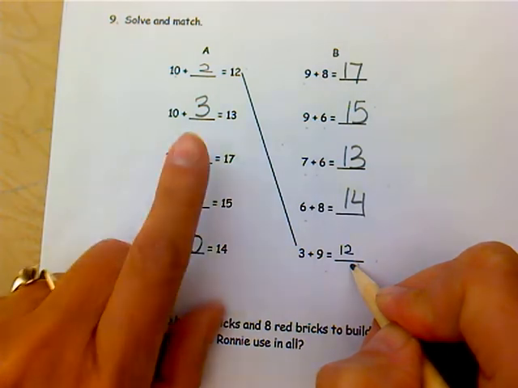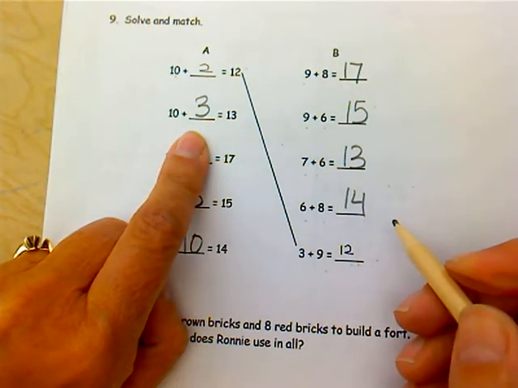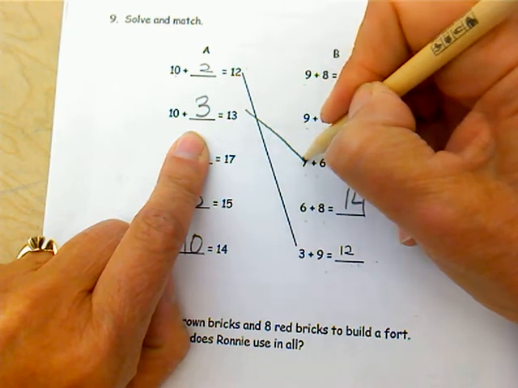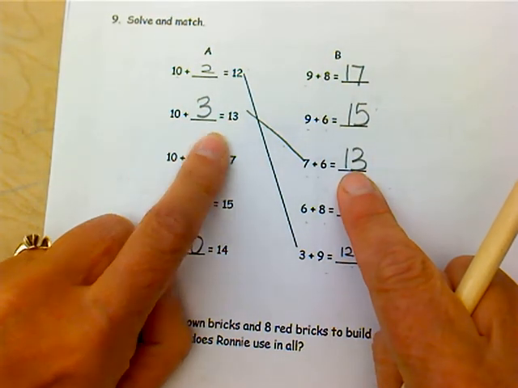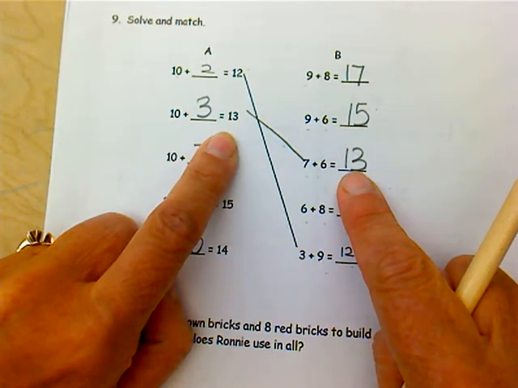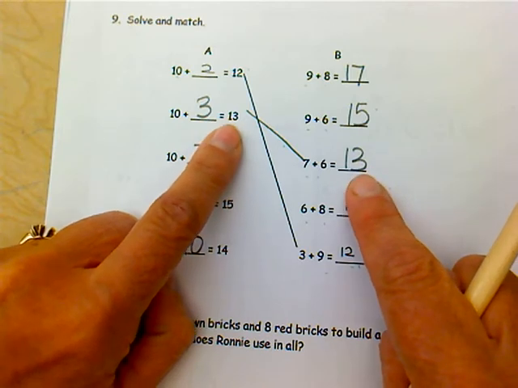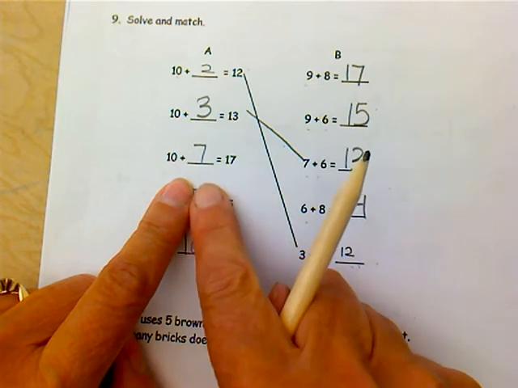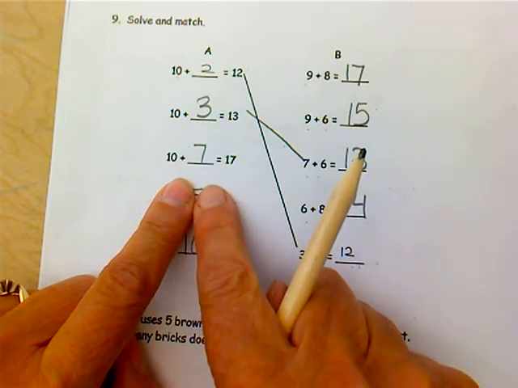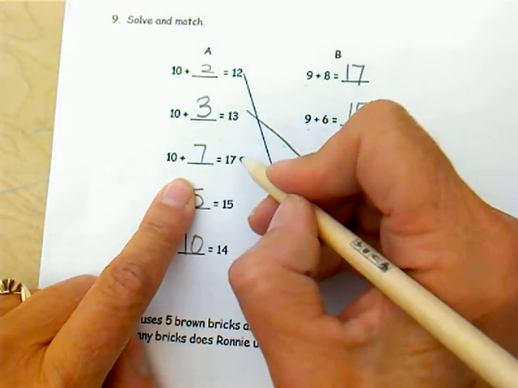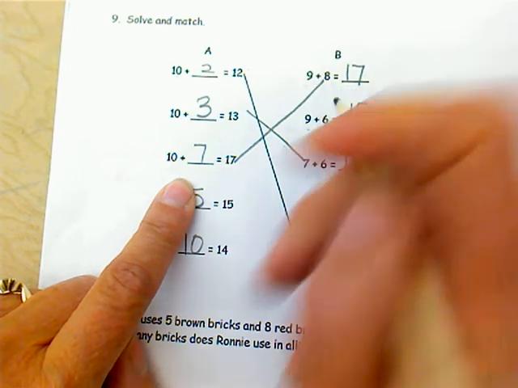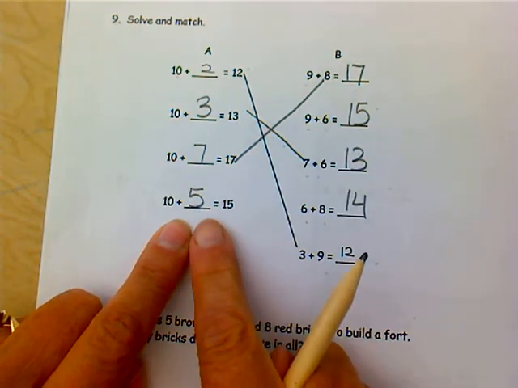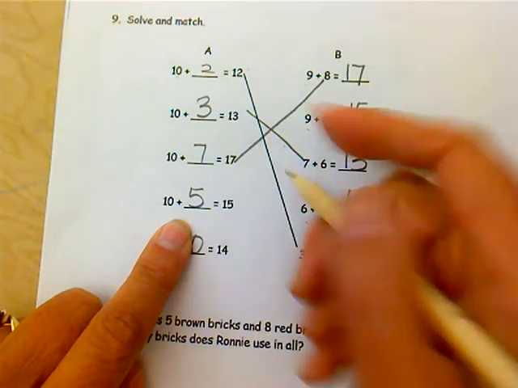So let's start with 10 and 3. 10 and 3, would that go with 7 and 6? It would. 10 and 3 would go with 7 and 6 because they both have 13 as their sum. What about 10 plus 7 equals 17? Did you say that that would go up to this one? If you did, congratulations. What about 10 and 5 equals 15?